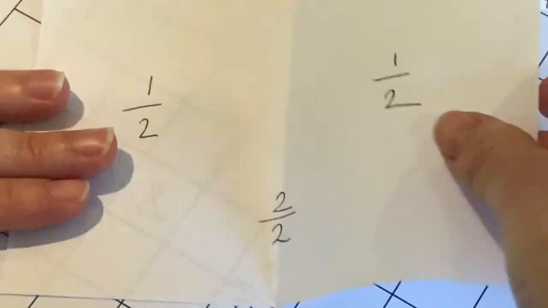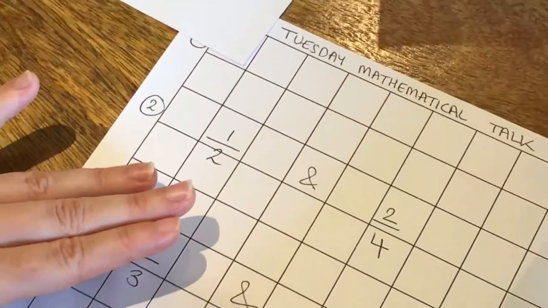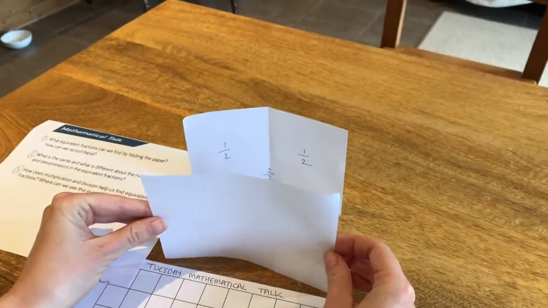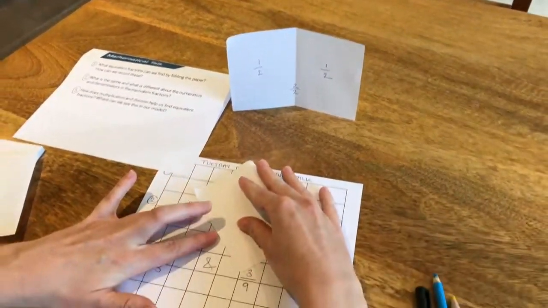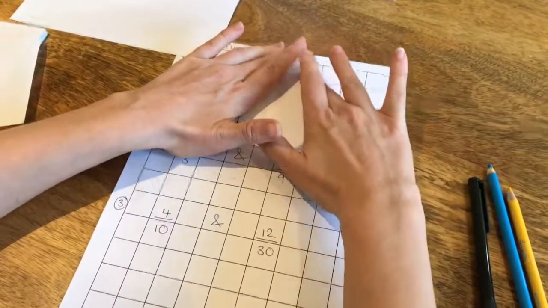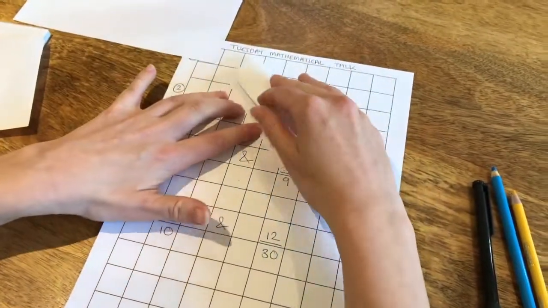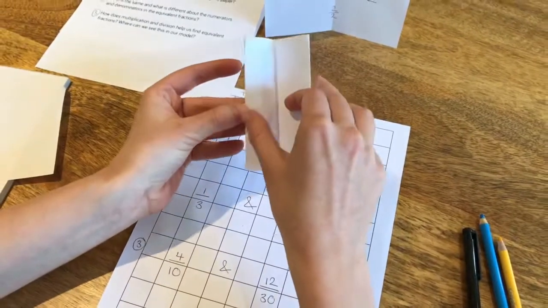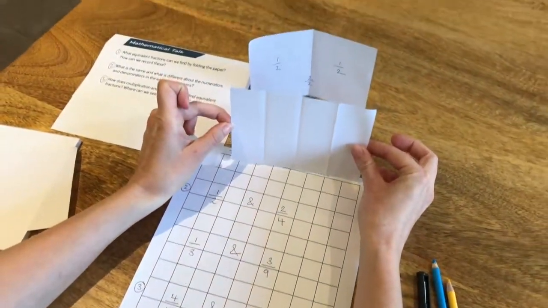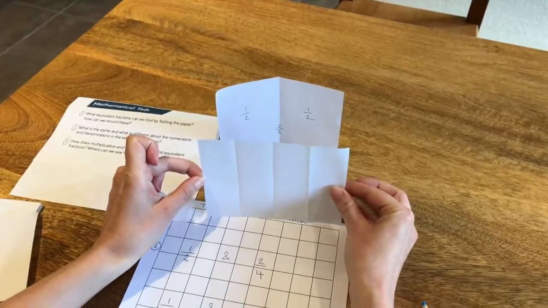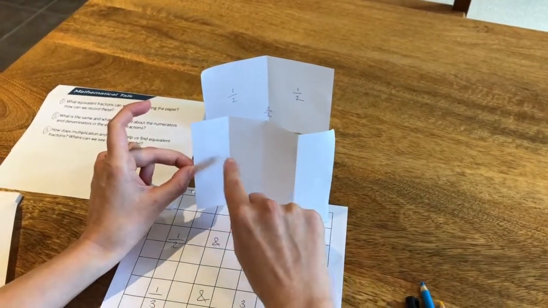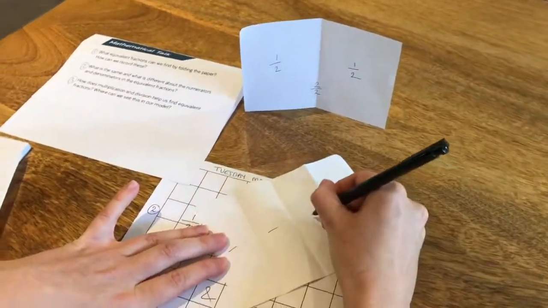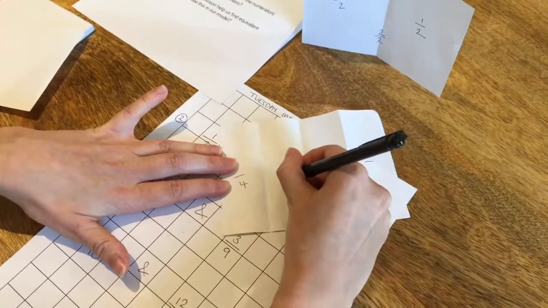What we're going to do now is find an equivalent fraction to that by doing some folding, with the same size piece of paper. So we fold it in half once, then we can fold it in half again. Fold that out again. So now you can see the denominator is going to be how many pieces we have. So we have 4 pieces. So on the bottom of each of these, we're going to put 4.